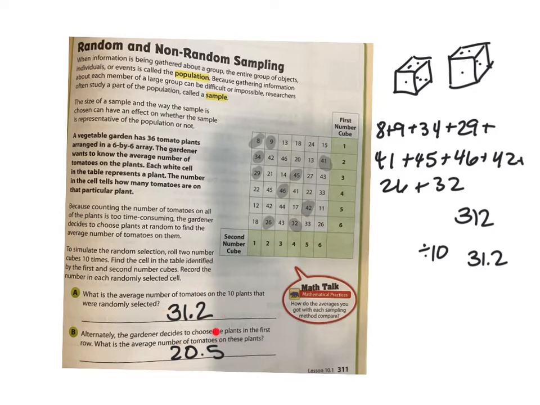So our question would be, what is the better way? Could I have just chosen one row? In a garden, I'm thinking that's probably not a good idea. What if one row is getting more water or less water than the other, right? Better to go random. Let's see how close we were.